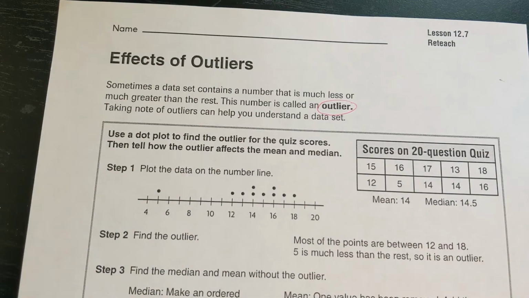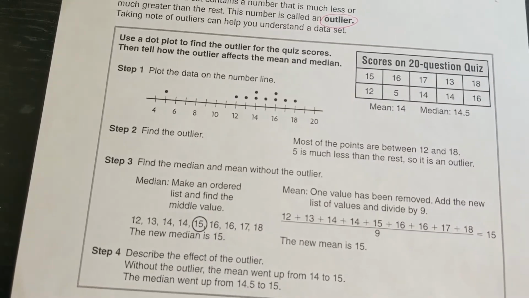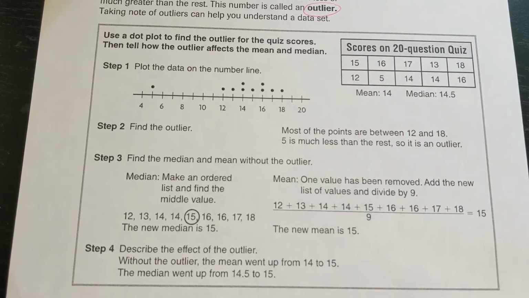Okay, so let's use this idea of an outlier, and let's go through, and I want to make sure you can see all 4 steps. Sorry, it's a little slanty, but okay, so use a dot plot to find the outlier for the quiz scores. Then tell how the outlier affects the mean and the median. Remember, the mean is the average, like if we put out a blanket score, this is about what everybody got. The median is the middle score. If I take out a score, is that going to change my median? So we're going to see how that works. Okay, scores.